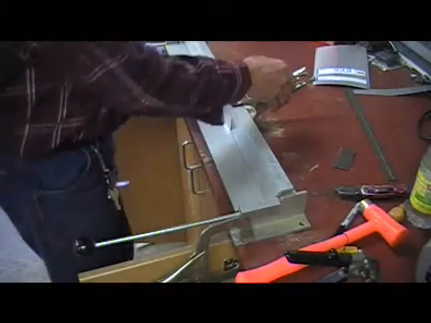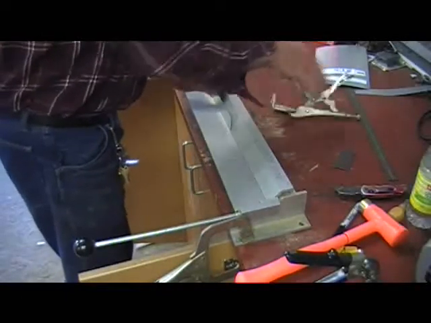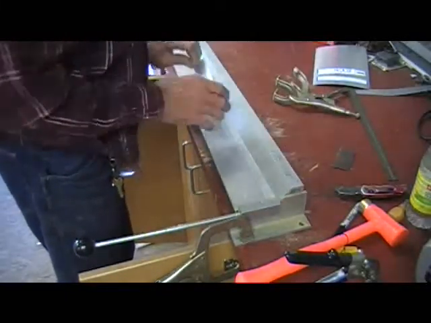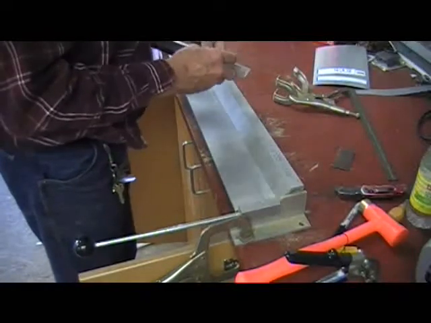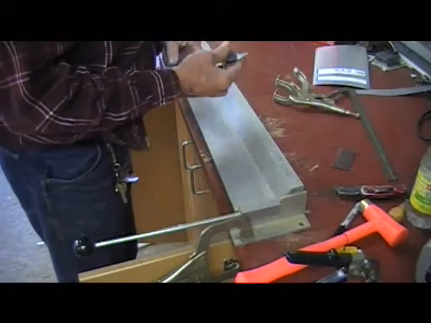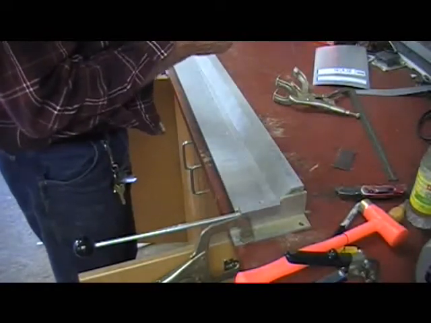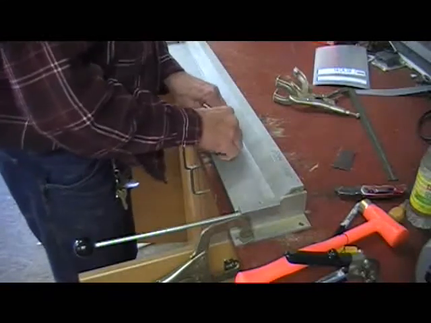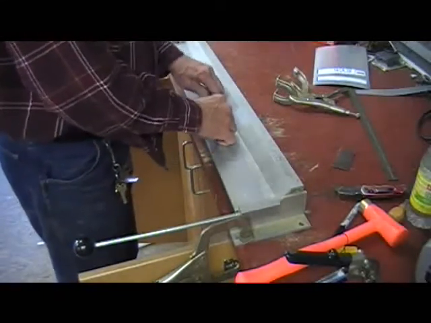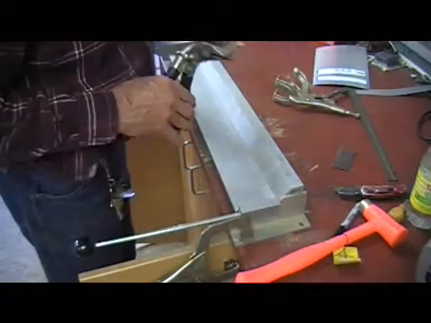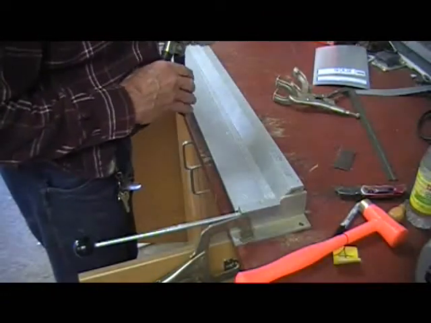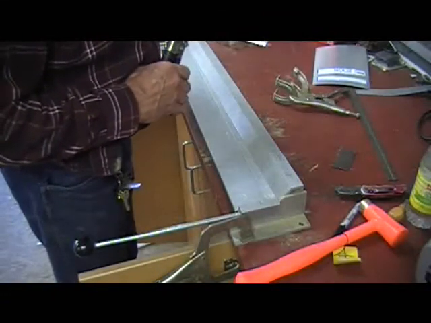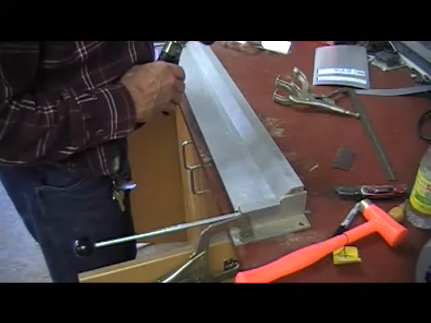I'm going to take that off. Uh-oh, I got the wrong one first. Yep. Bring it in here like so. Hopefully this will work a little better.